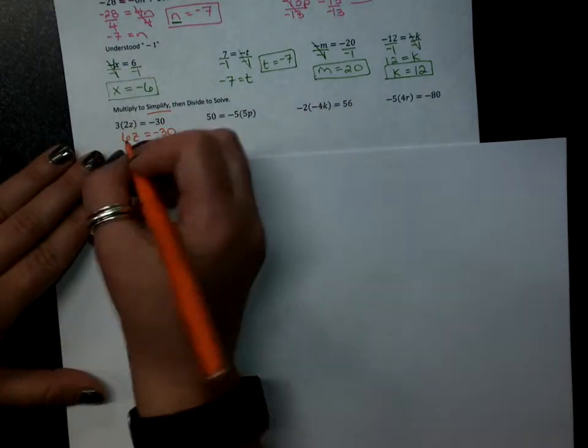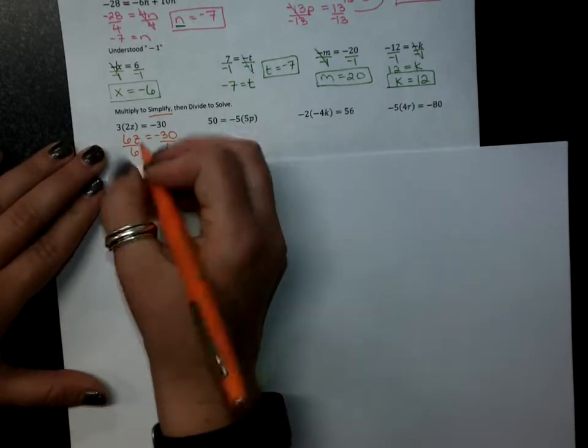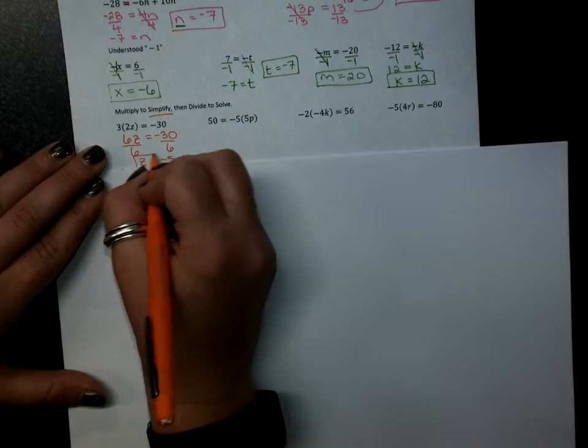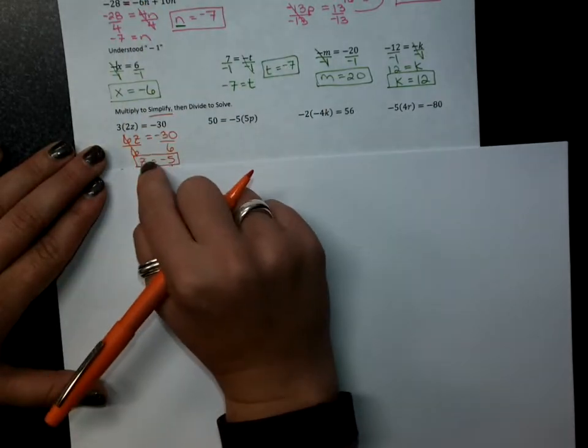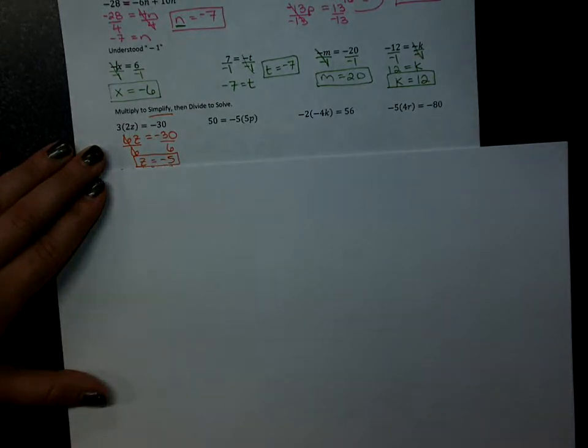Now we're going to solve by dividing by the coefficient. And so you should get down to z equals -5. So the 6's divide off. You're left with just z. -30 divided by +6 is -5.